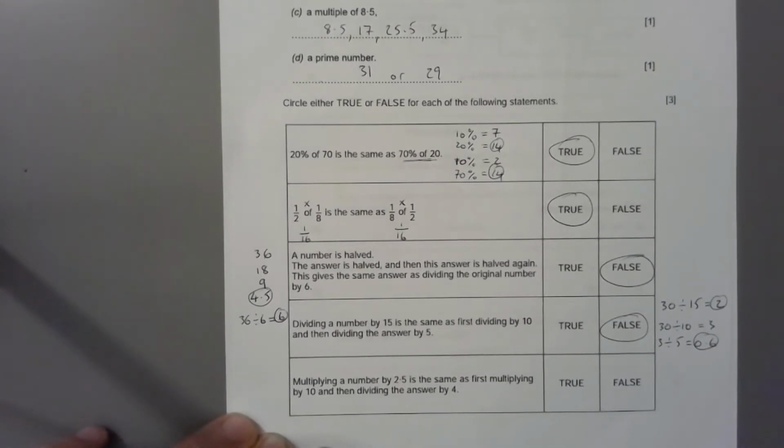Okay, multiplying a number by 2.5 is the same as first multiplying by 10 and then dividing the answer by 4. So again, pick a number. I would pick a nice number, something like 10. So 2.5 times 10 gives me 25. Okay, well then it says that's the same as first multiplying by 10 and then dividing the answer by 4. So 10 times 10 gives me 100. 100 divided by 4 gives me 25, and those two answers again are the same, so that statement there is true.